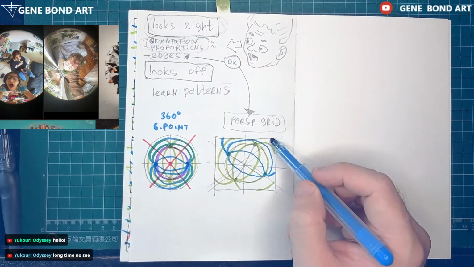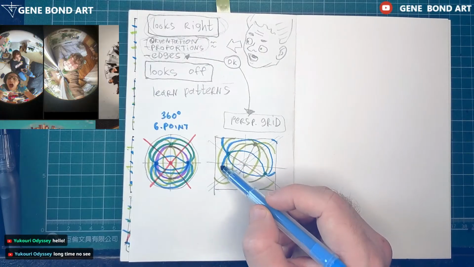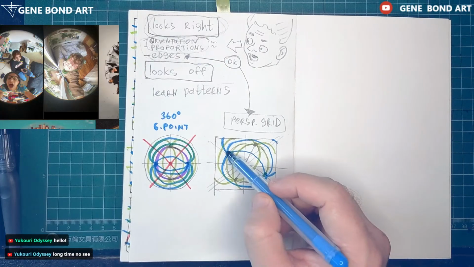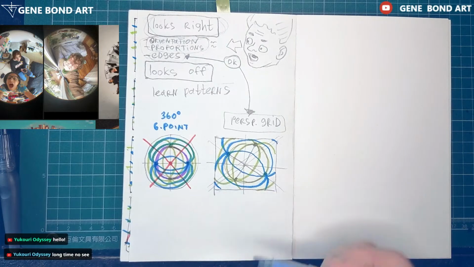So you just extend them over the horizon line.